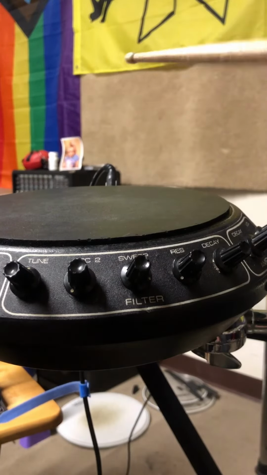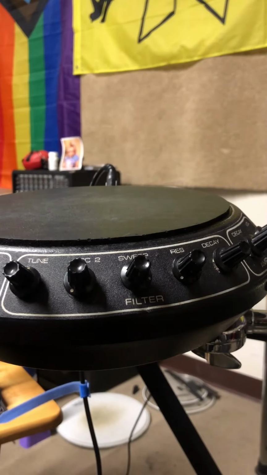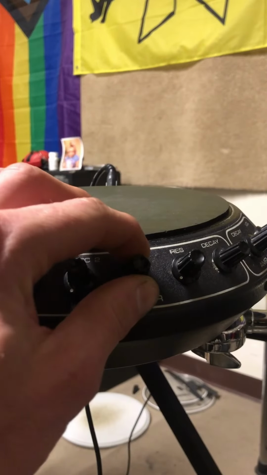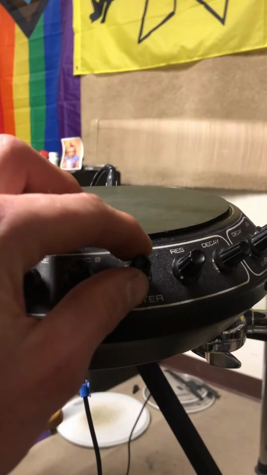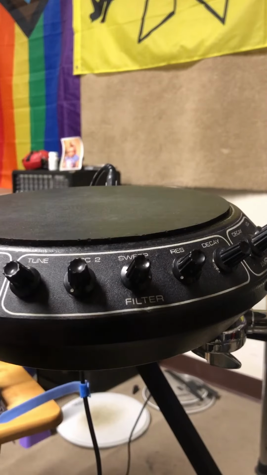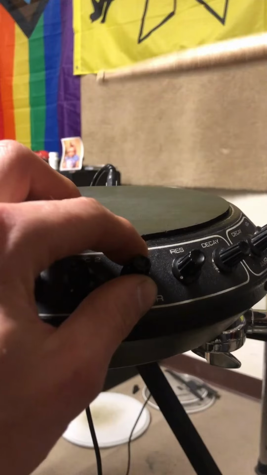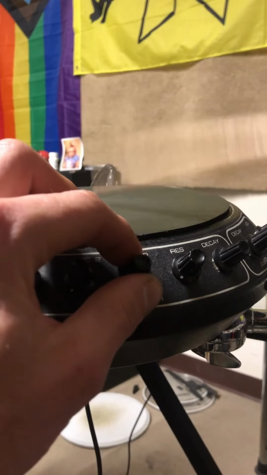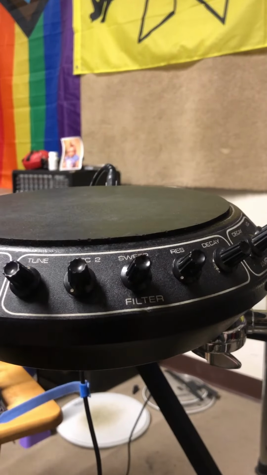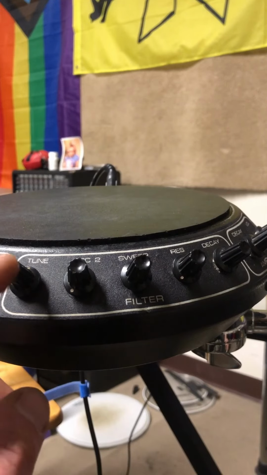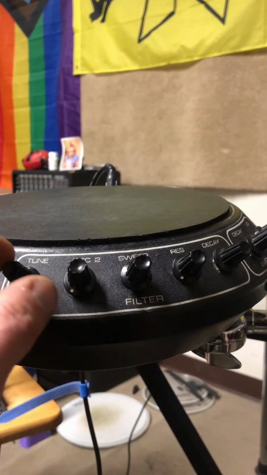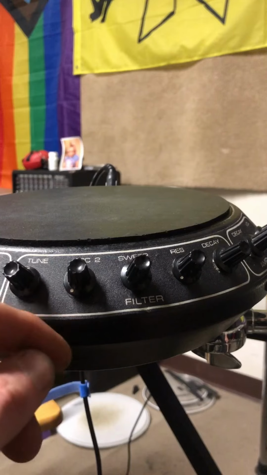What the sweep knob is doing is, I have it turned all the way to the right, all the way up. As we back it down, that's actually determining how much it's turning the tune towards being unfiltered.